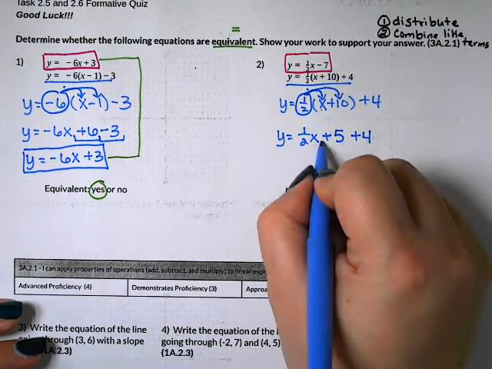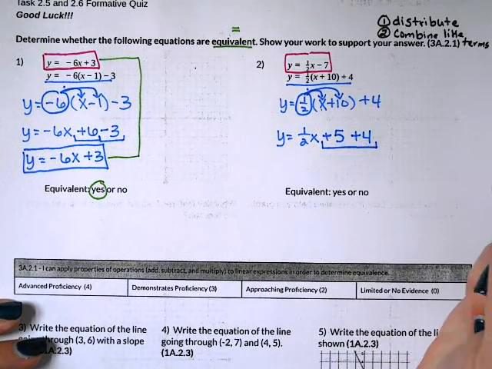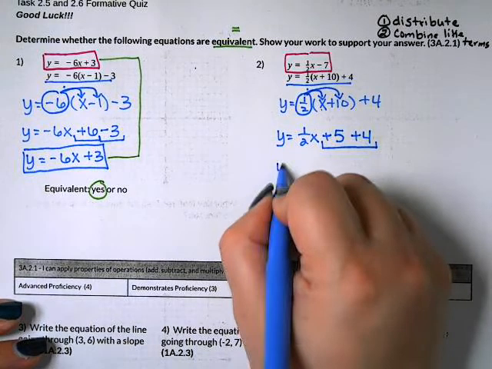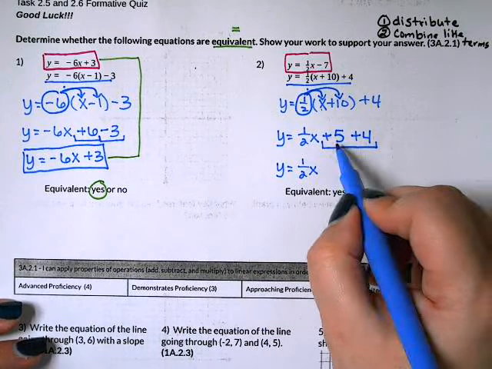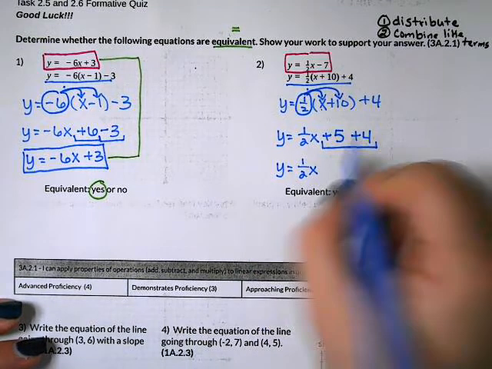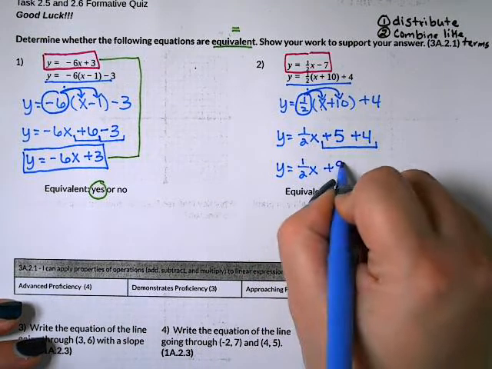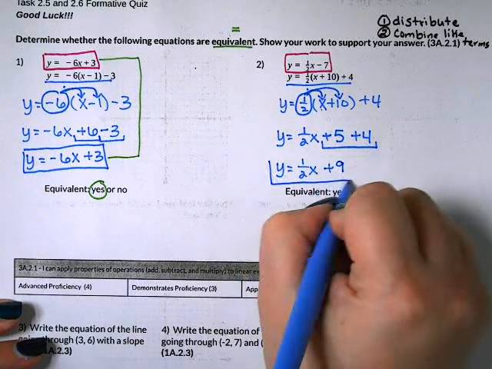And then I can see that I have some like terms right here. Those are both just numbers, so I can put them together. So y equals 1/2 x, and then I can do 5 plus 4, which is 9. So this is my simplified equation.